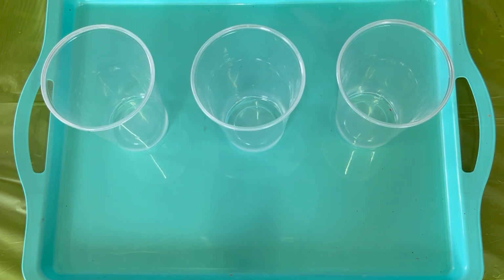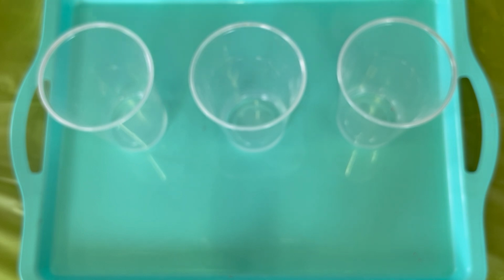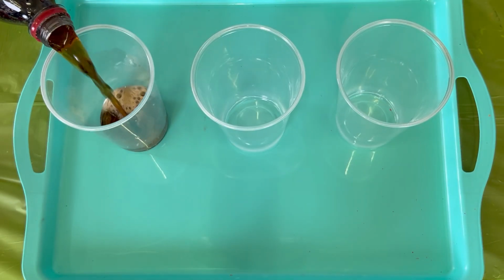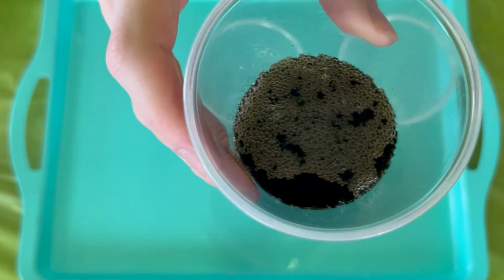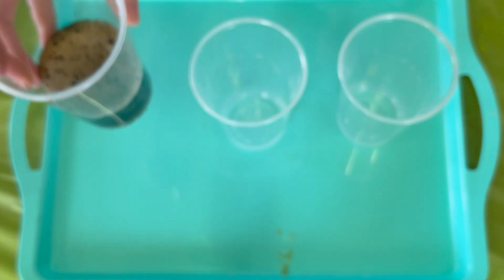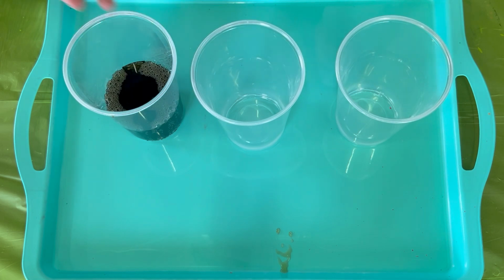The first drink I'm going to pour is a yummy Dr Pepper. I'm gonna pour it into this cup right here. What do you notice happening? Do you see all the bubbles in my cup? They're still popping. The air and the carbonation that is coming up to the top of my drink is coming out in the form of bubbles.